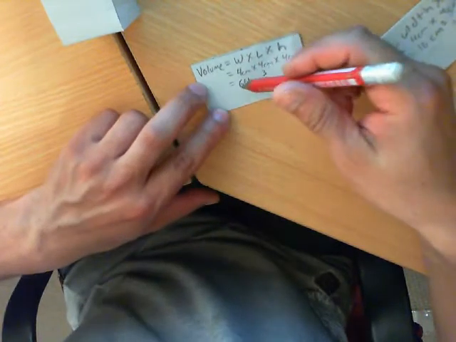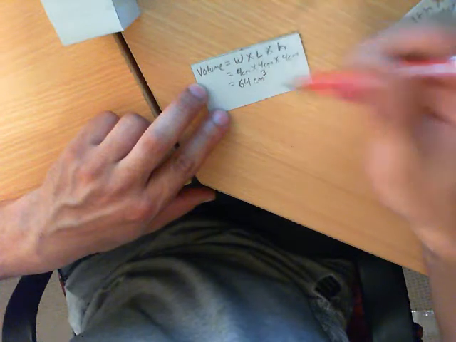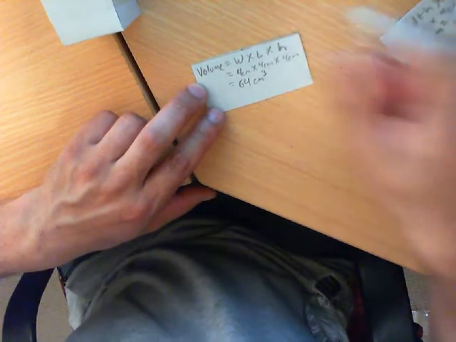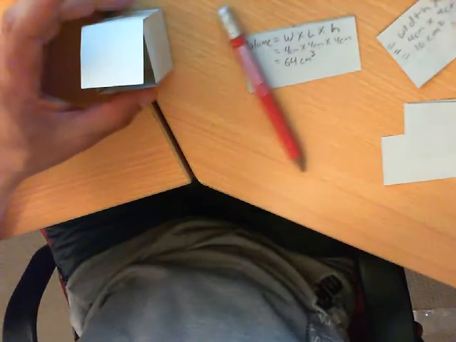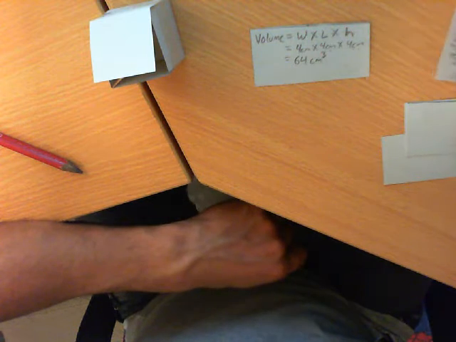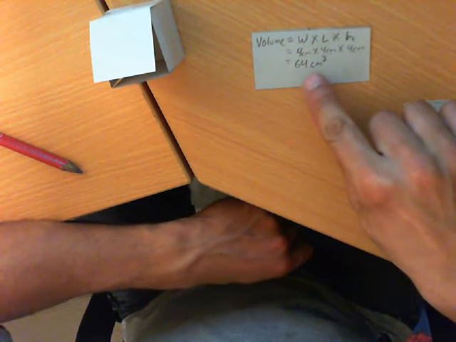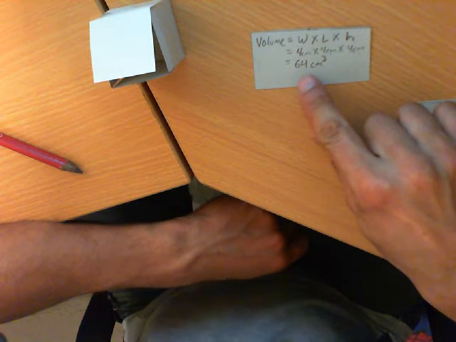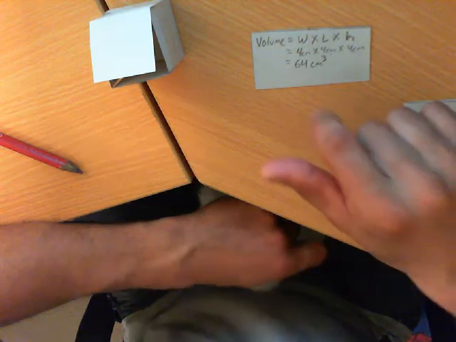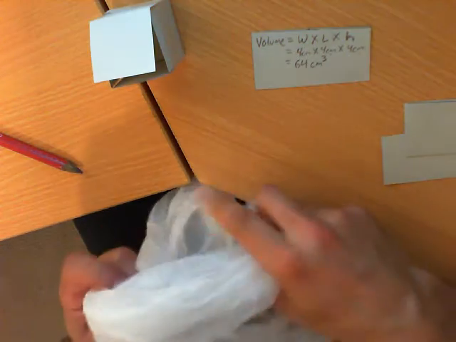Now the volume of the cube is 64 cubic centimeters. Now we should be right. Now I have a question: how do we know our mathematics is correct? We got 64 cubic centimeters in theory, but you can do an experiment to know if you are correct.